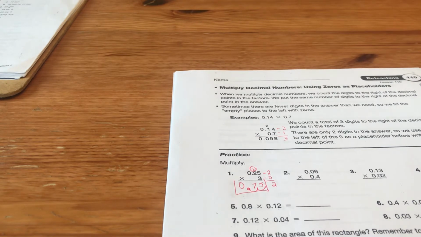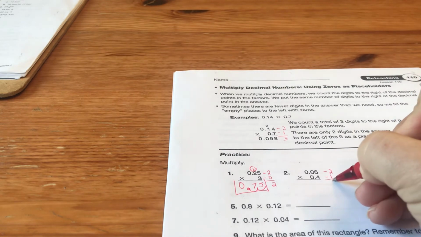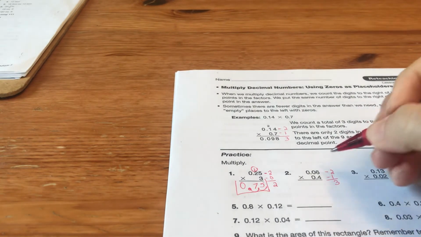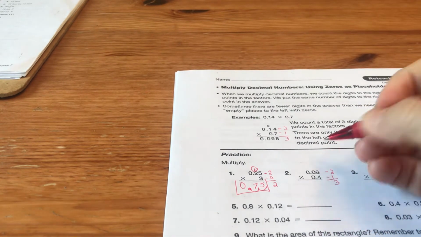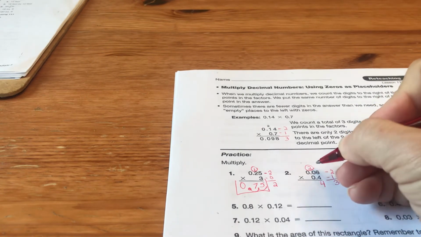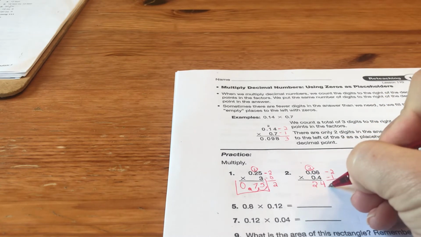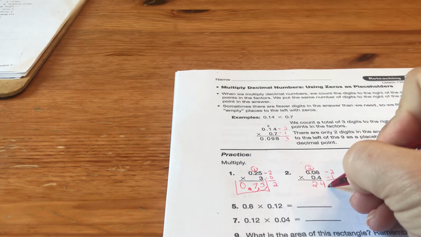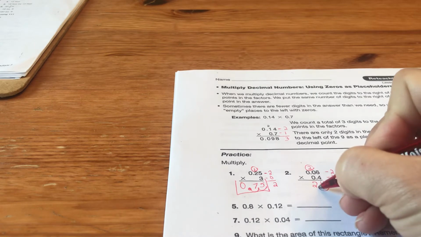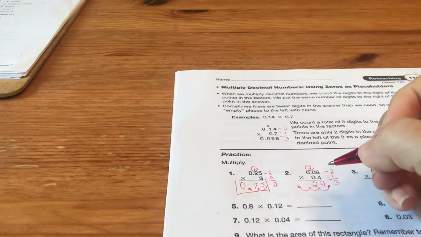Let's look at number 2. 2 decimals in the top, 1 in the bottom. That's a total of 3. Let's get to multiplying. 4 times 6 is 24. 4 times 0 is 0, plus 2 is 2. Implied decimal to the right, swing 3 places to the left. 1, 2, oh. This is what they're talking about.